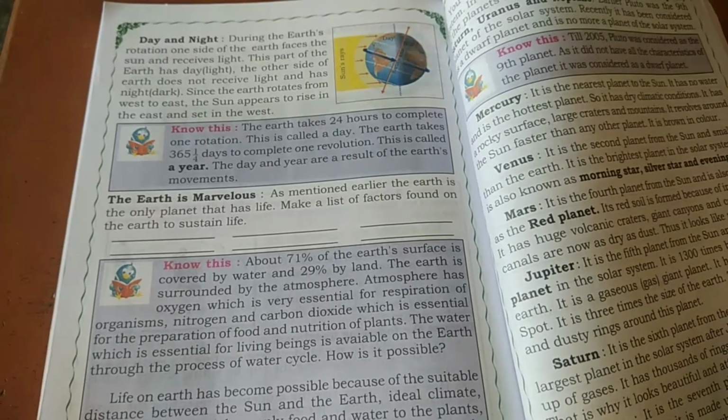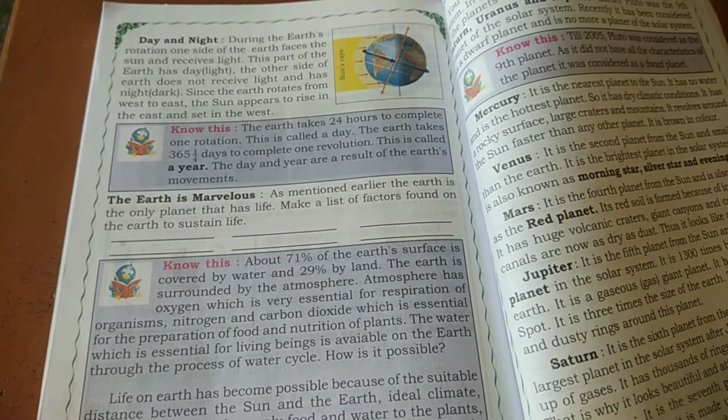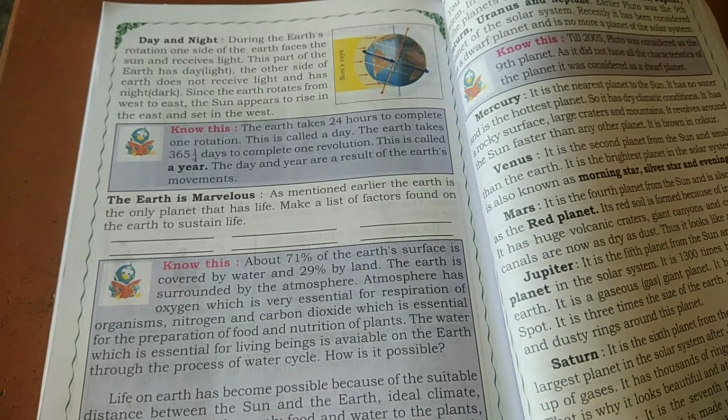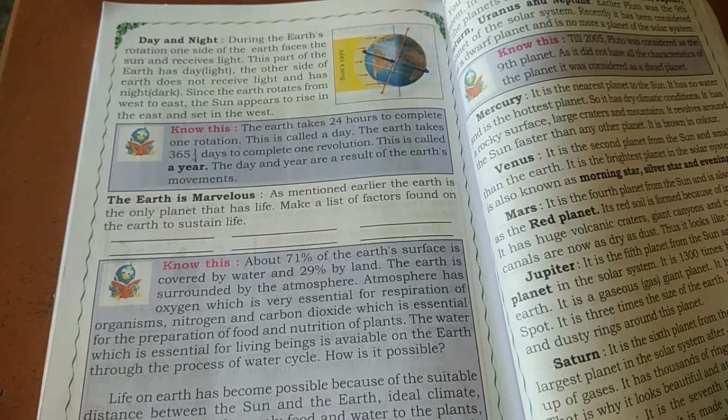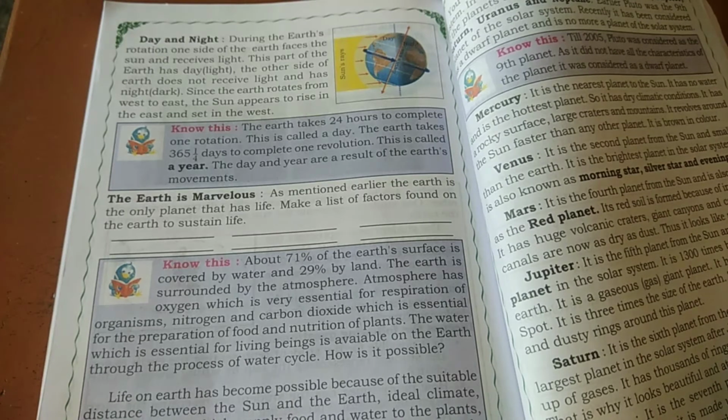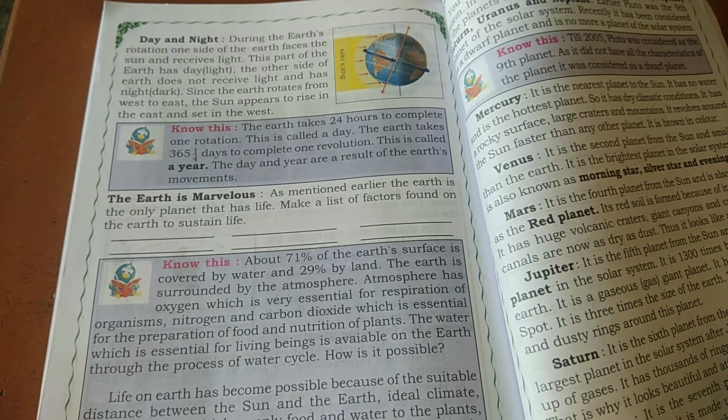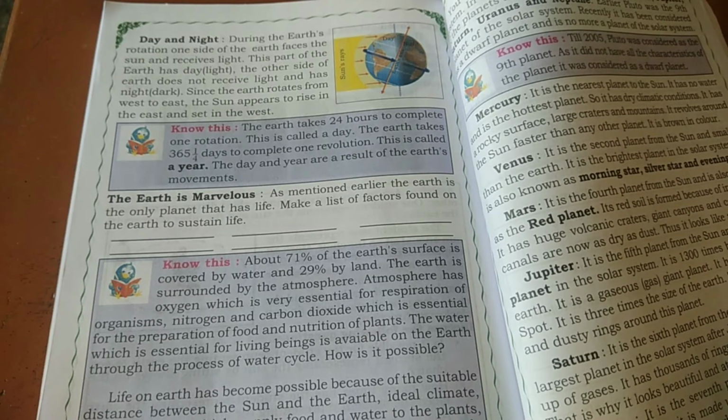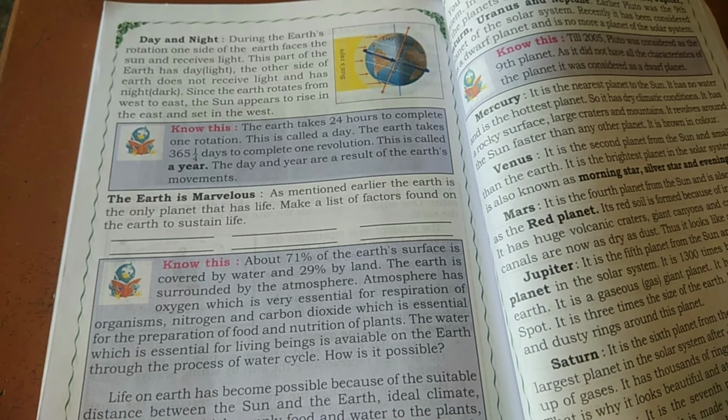The earth is marvelous. Yes, children. Really, the earth is fantastic. It's really beautiful. Why are we calling the earth marvelous? As mentioned earlier, the earth is the only planet that has life. Okay, that's why it is a marvelous planet.